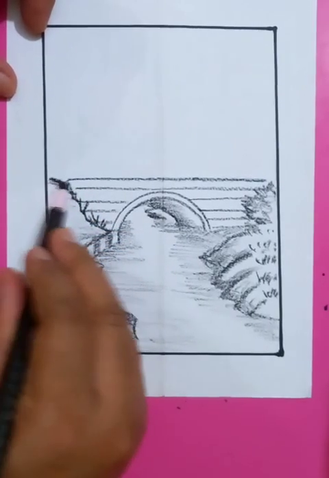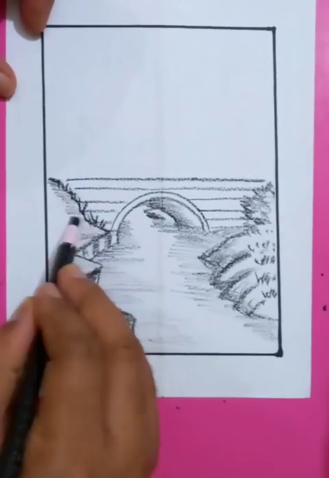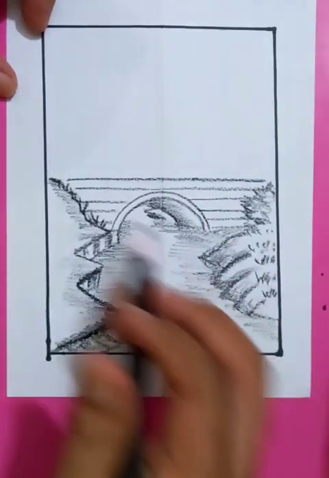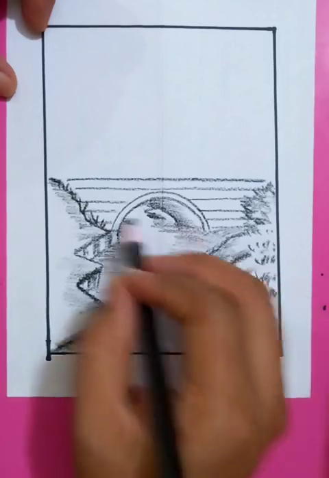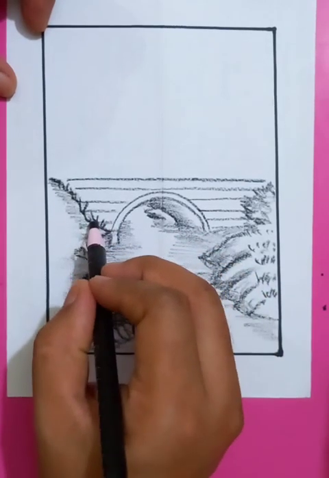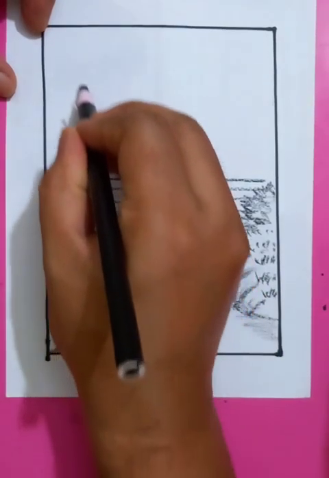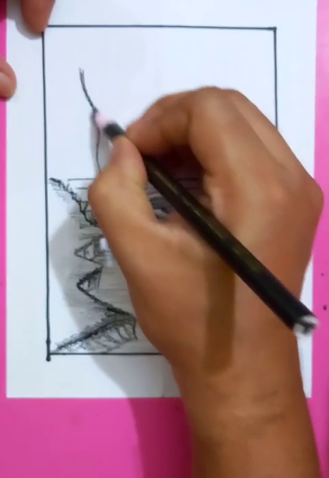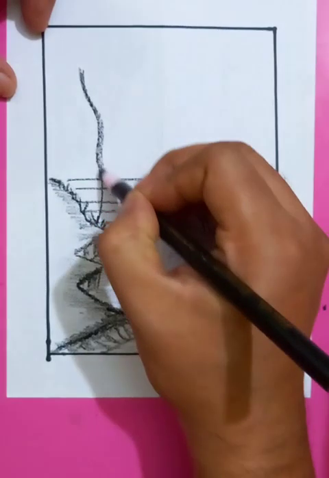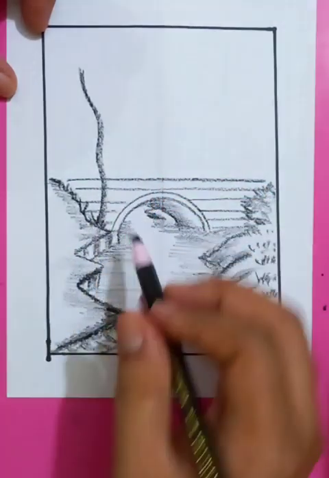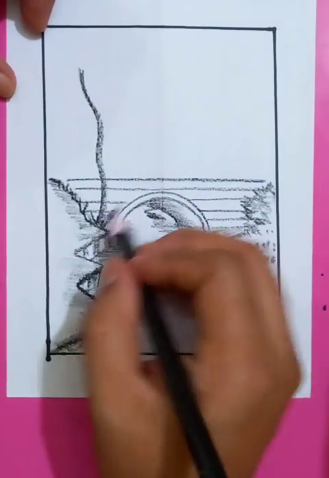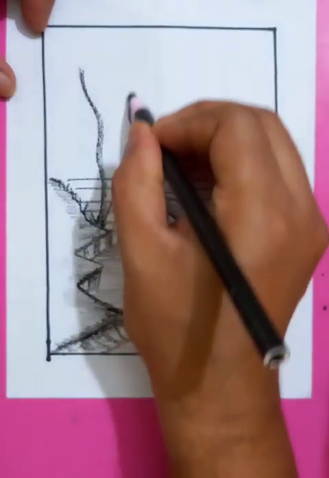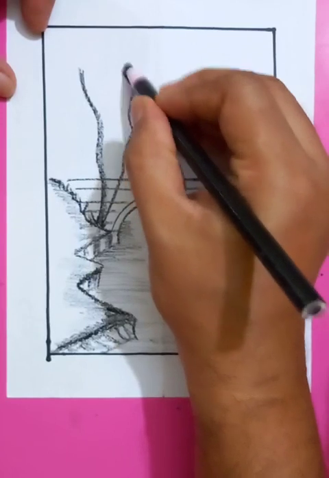Awesome. So you can see the whole visualization is getting a nice effect. Now I'm going to draw the tree lines. As you know, it's a little bit curved on the top, so I'm drawing the curved lines of the trees here. You can see the shades. So one tree, then I'm going to draw the other one. All right.